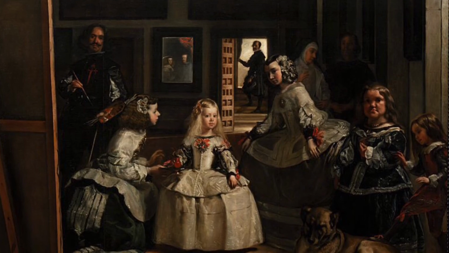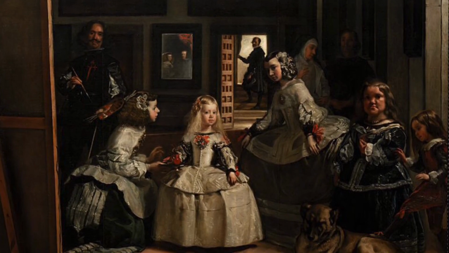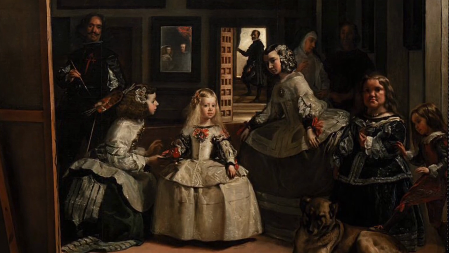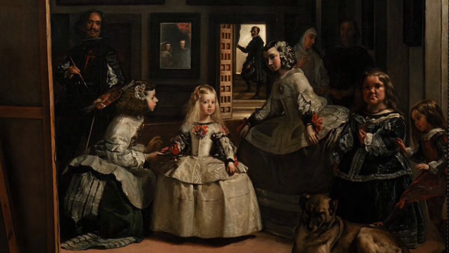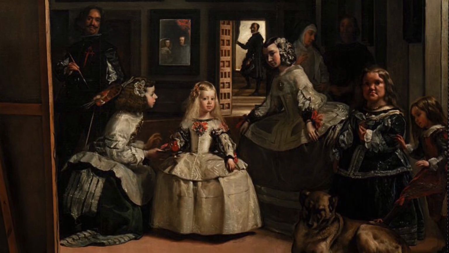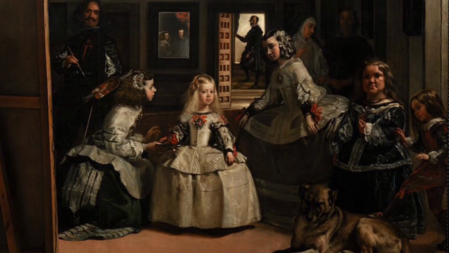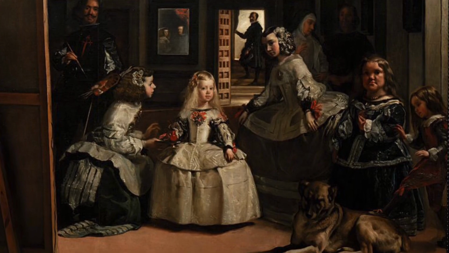However, possibly more interest for painters is the quality of the painting itself. All the figures are shown in a lifelike and natural manner. There's a sense of space and solidity and reality, the light.